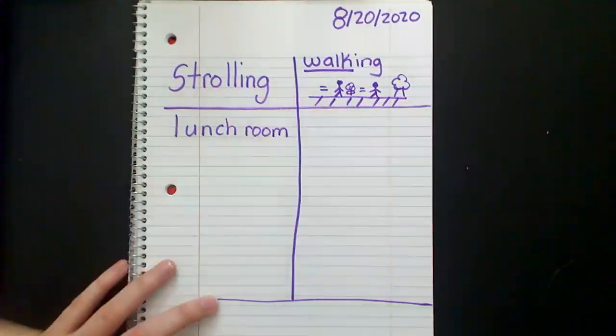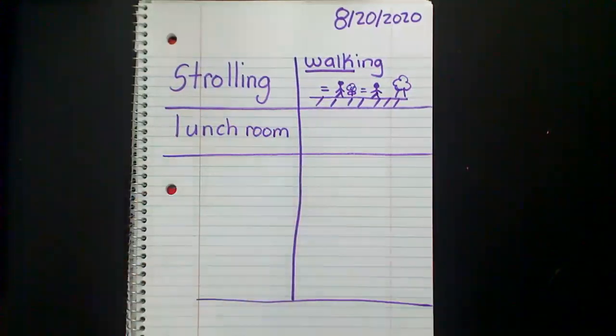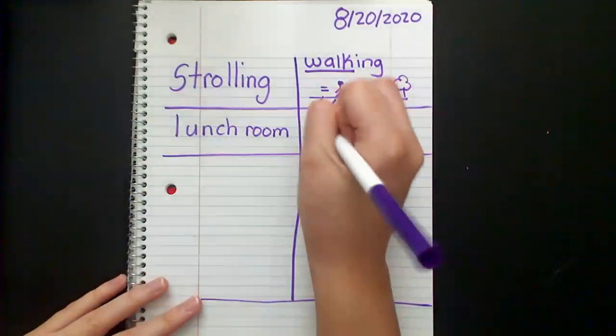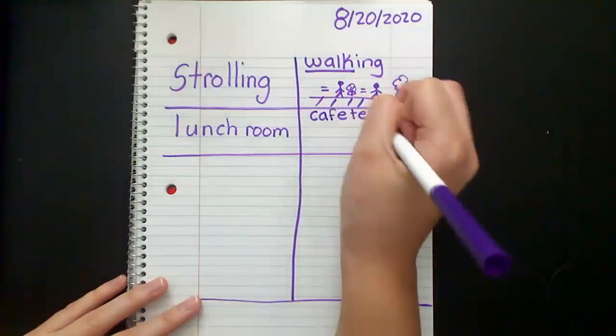Lunchroom. Now, when we were first reading this, students were not very sure what lunchroom was. Normally, when we refer to a place where we eat at school, it's called the cafeteria, not the lunchroom. So when we went back in the book and reread the part where it talks about the lunchroom, we all came to the same agreement that cafeteria should be our definition for this word.